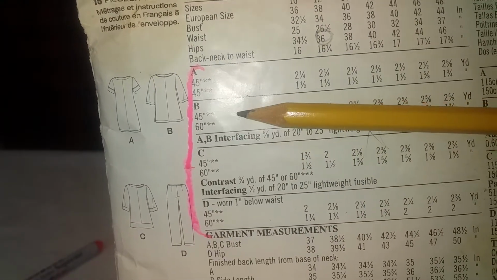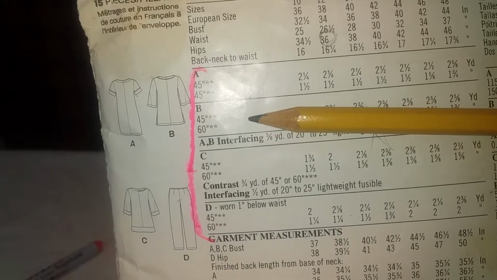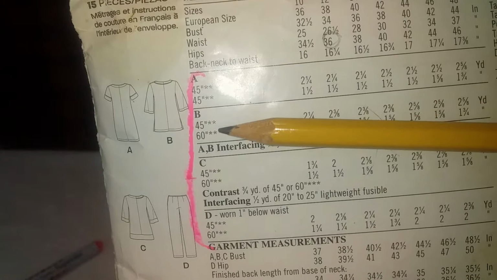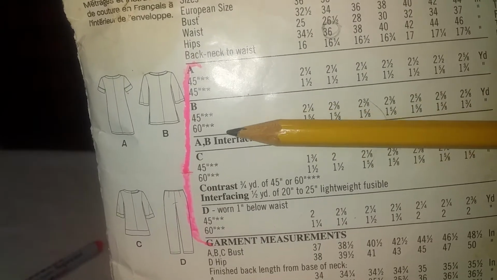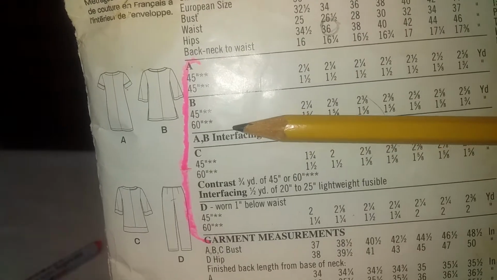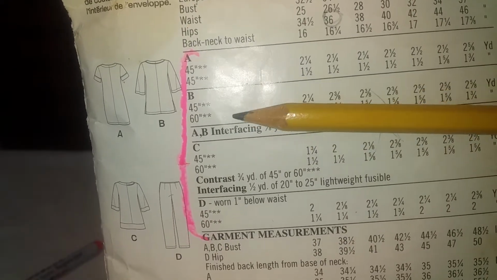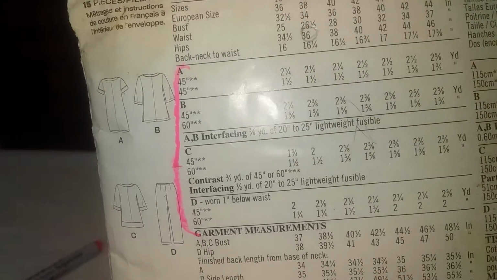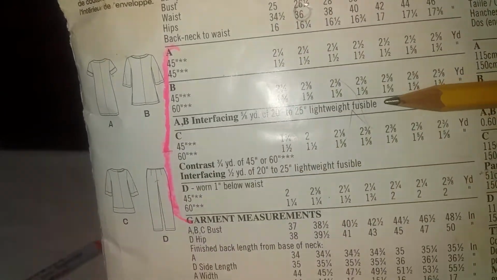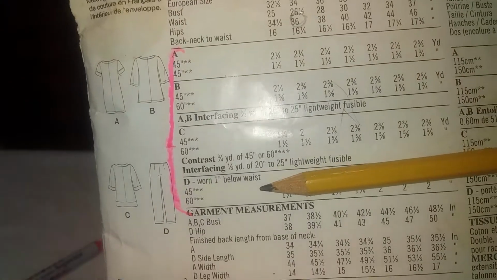Fabric comes in 2 widths, 45 inches wide and 60 inches wide. Some come a little narrower and a little bigger, but commonly, these 2 sizes. We'll look at how to choose your yardage in another video. For now, we'll move on.